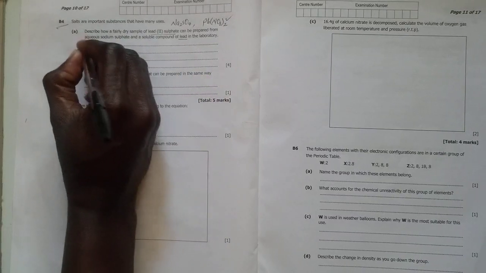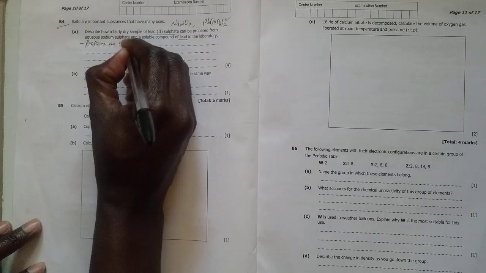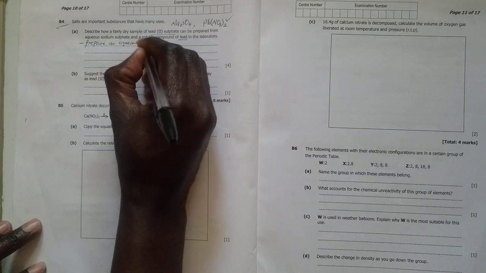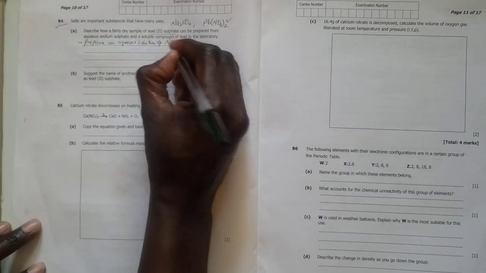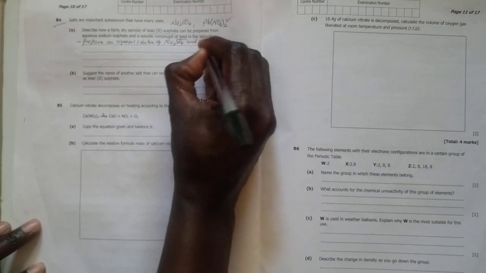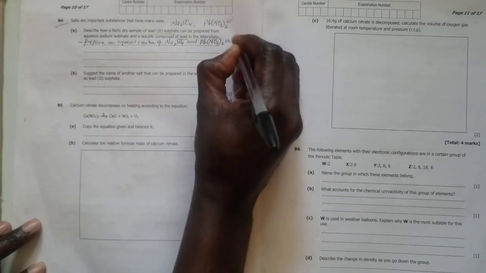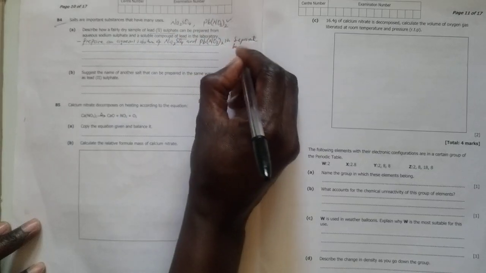So the first thing you can simply say is, prepare an aqueous solution of sodium sulfate and lead 2 nitrate in separate beakers. You can prepare them in separate beakers.